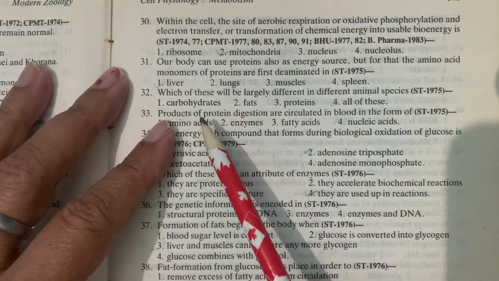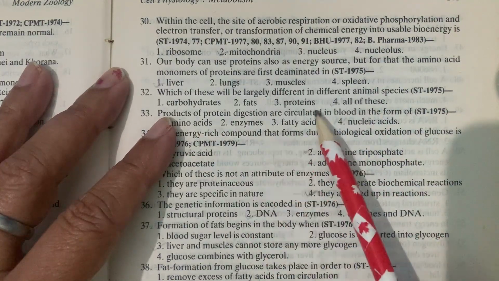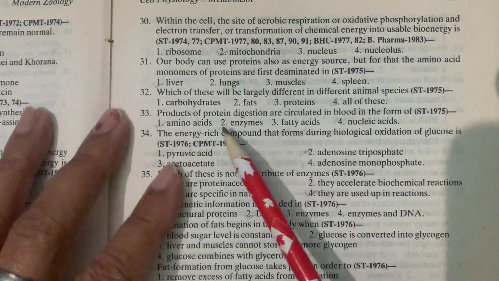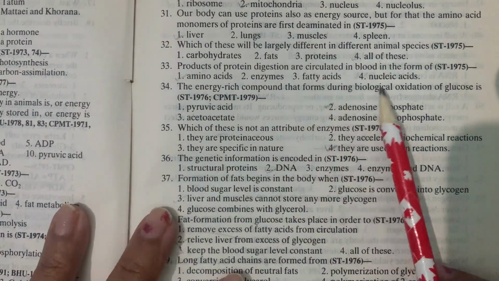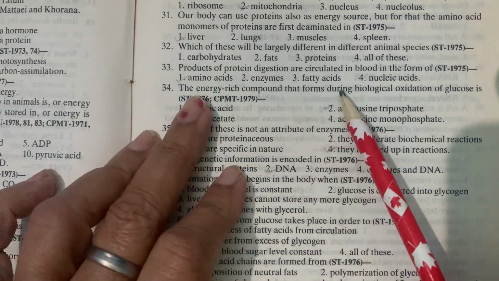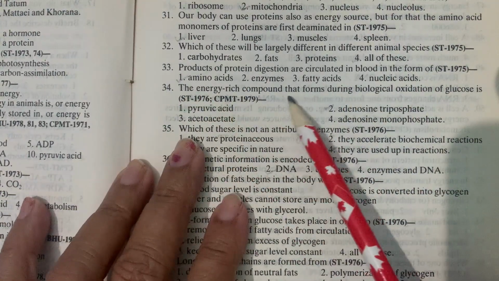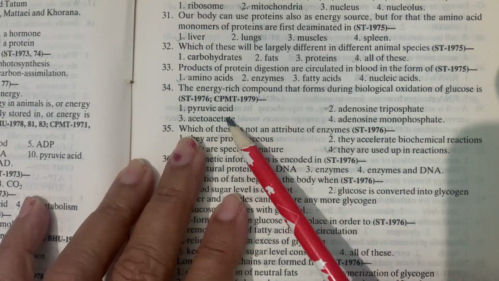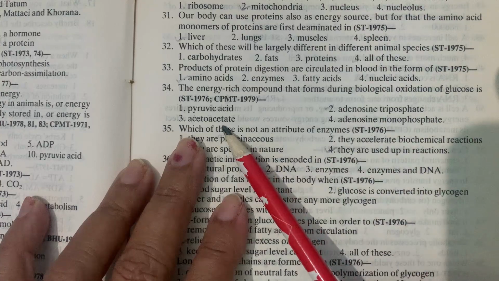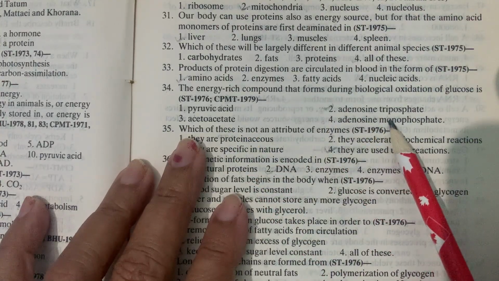It is in liver. Which of these will be largely different in different animals? Carbohydrate, fats, protein, all of these. Products of protein digestion are circulated in the blood in the form of amino acids, enzymes, fatty acids, nucleic acid. It is amino acid. The energy rich compound that forms during biological oxidation of glucose is pyruvic acid, adenosine triphosphate, acetoacetate, adenosine monomer. Correct option: adenosine triphosphate.